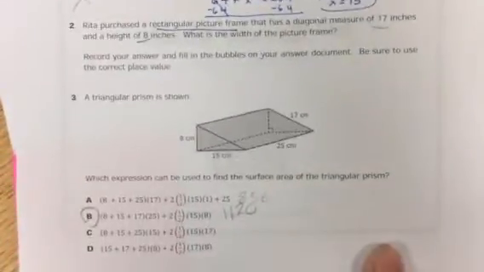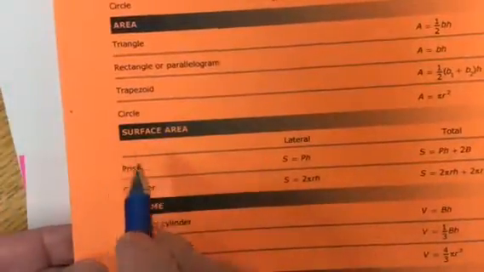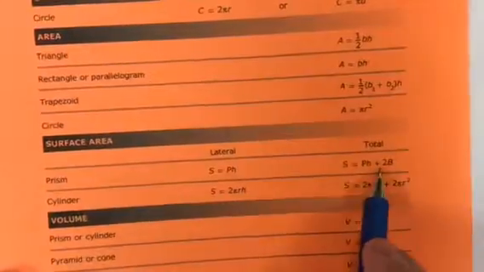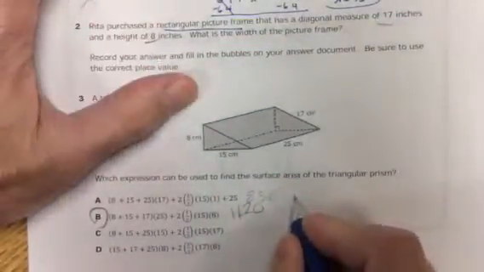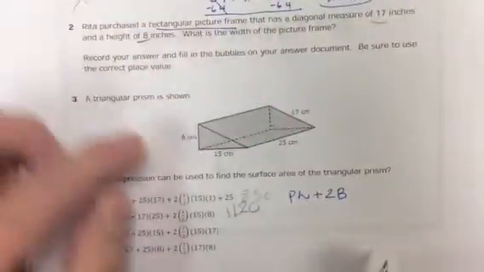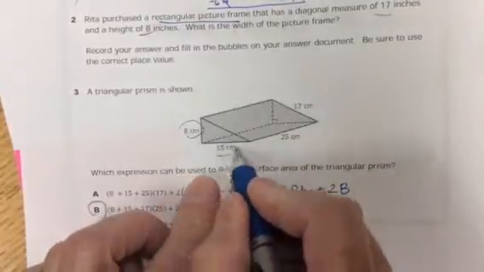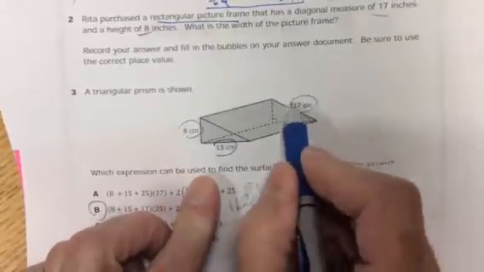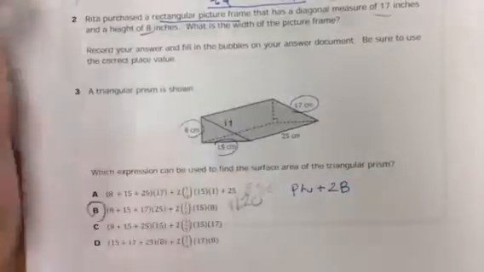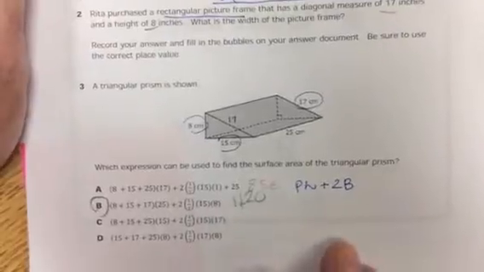Number 3 is a rectangular prism, and it's asking you for the surface area. So you pull out your handy chart, you find surface area prism, and it's pH plus 2b. So it's pH plus 2b. The perimeter of the base would be adding all 3 of the sides, 8 and 15 and 17, because this would be 17 here too. So 8 plus 15 plus 17.